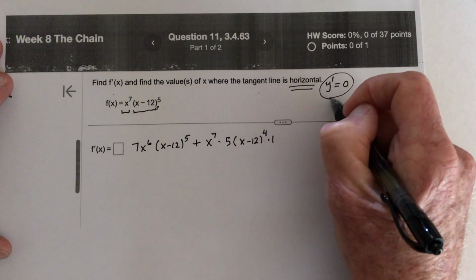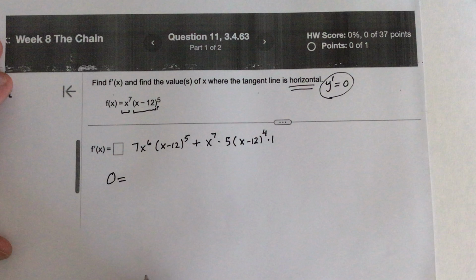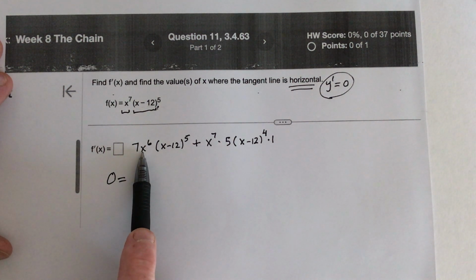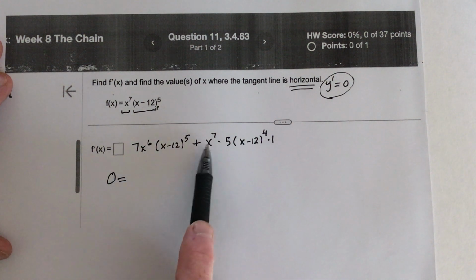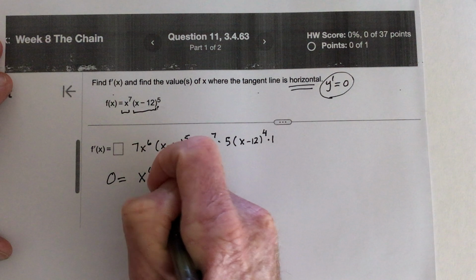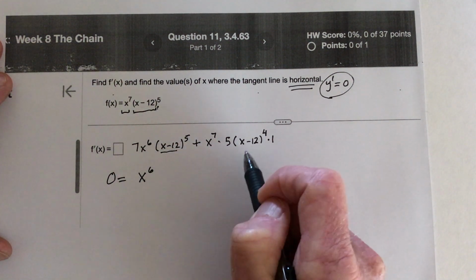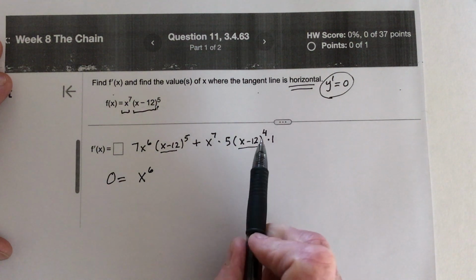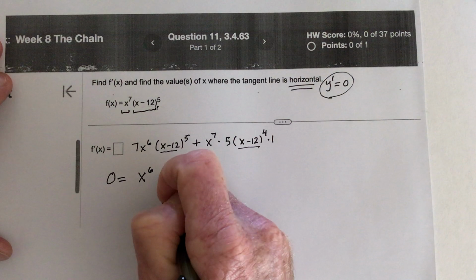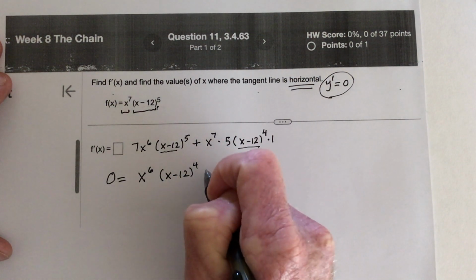And then set it equal to 0. So 0 equals, and in order to solve this, I need to factor. So this has x to the 6 and this has x to the 7. So that means I can factor out x to the 6th. This has an x minus 12 and this has an x minus 12. And whatever the smallest exponent is, that's what you can factor out. So I can factor out x minus 12 to the 4.